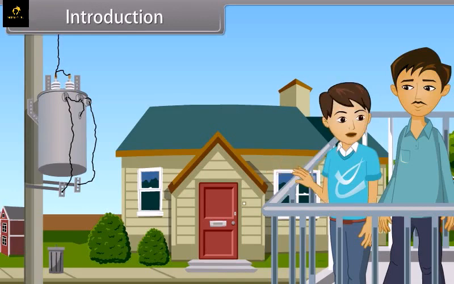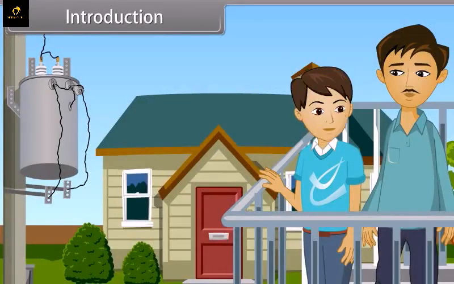Father, what is that grey color box mounted on the electric pole? Son, that's a transformer. Okay, father, why is it used? Please tell me. Son, it is used to lower down the voltage of electricity.